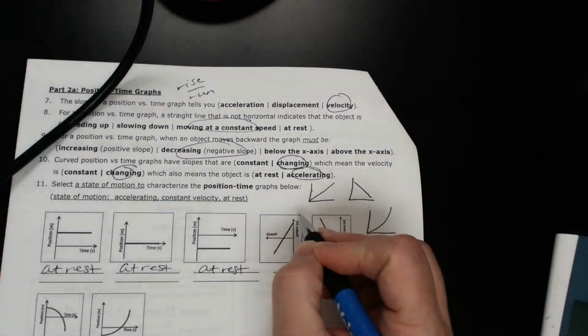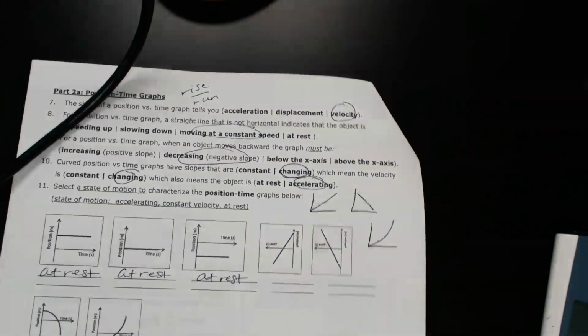These graphs are kind of backwards. I'm not sure. Oops, hang on a second. Give me 1 second. Okay. It thought I was asleep, I guess.